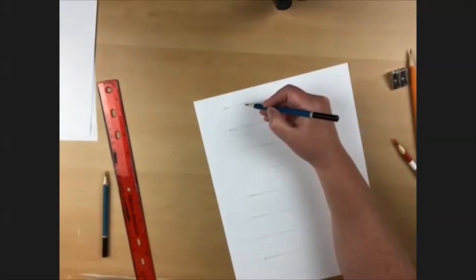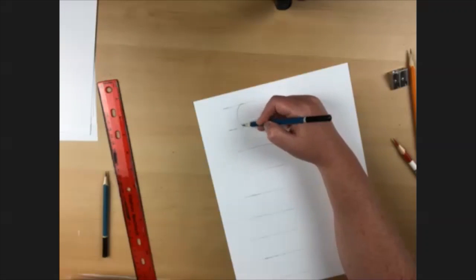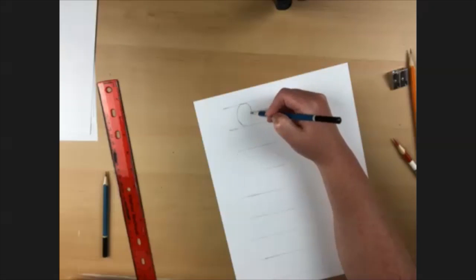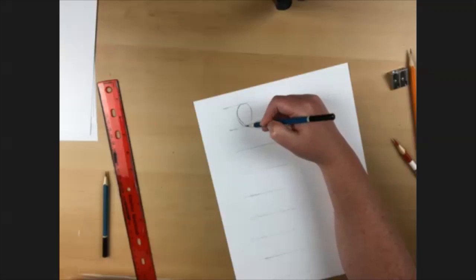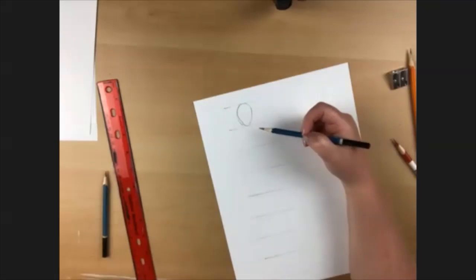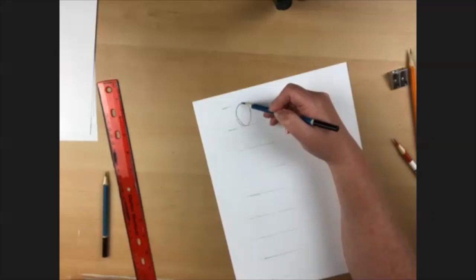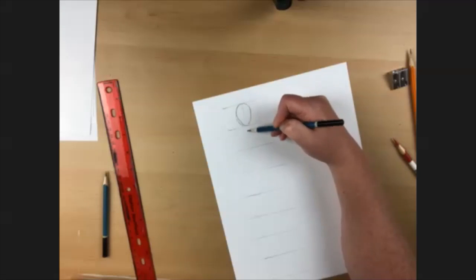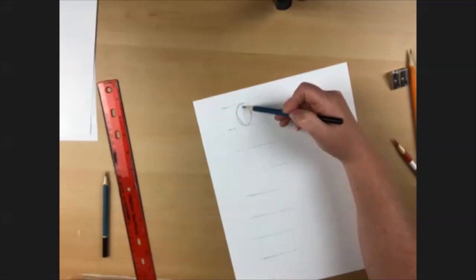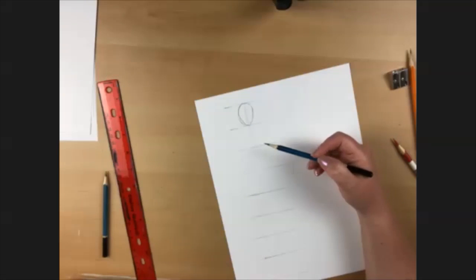So what I'm going to do is start with the head. Now we worked with the head last week, so we're just going to get the basic shape down, a little bit more ovally at the top. And I also like to put a reference so that it's symmetrical. You can have a line that comes down here too, just so that you can get the symmetry right.